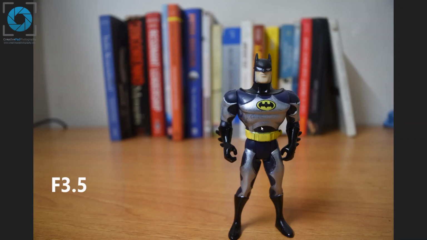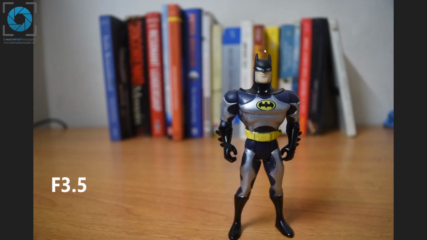For example, this first shot that we actually saw was at f3.5. So I took this shot at f3.5. And what's happening here is, because I'm using a small f-stop number, the depth of field is very shallow and it's only around the figure of Batman because that's where I placed my focus point. And that's where the books are out of focus. So this shot is an example of a shot with a shallow depth of field. That's why the background is blurred. And this is happening because I'm using a small f-stop number.